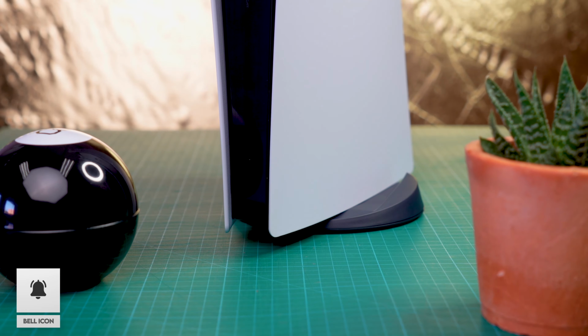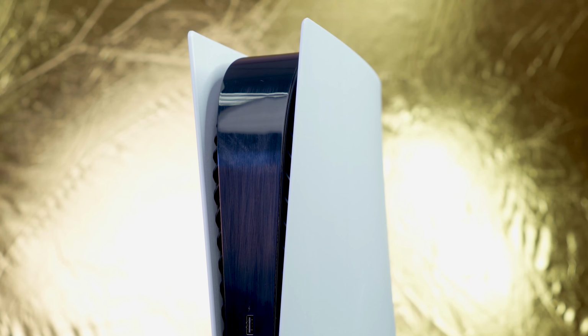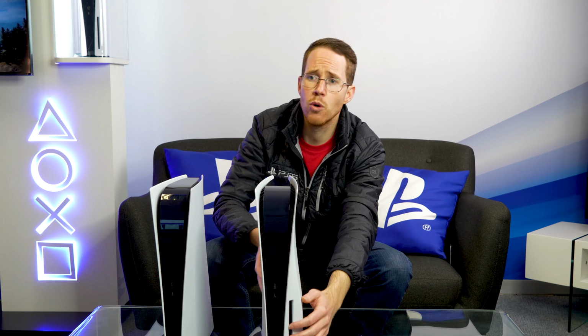One console, the digital version, which we have over here, has no disk drive on it. This one has a 4K ultra high definition Blu-ray player. That is the only difference between the two consoles. This slot over here. Hardware specifications are the same, software applications are the same. Obviously the dimensions are going to slightly differ because you've got this piece that protrudes a bit over here to make space for the actual disk drive.